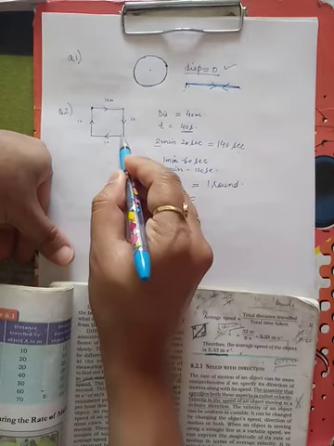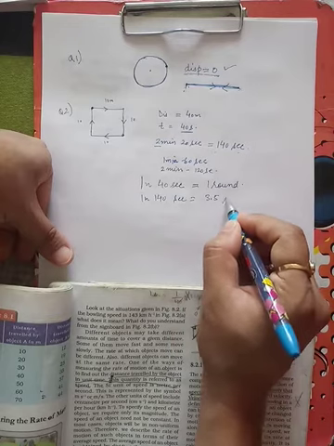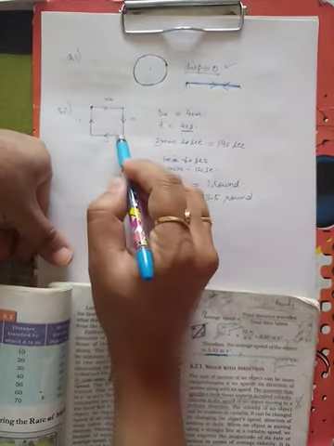So what will be the position? He will be covering 3.5 rounds, and the position will be this diagonal position.